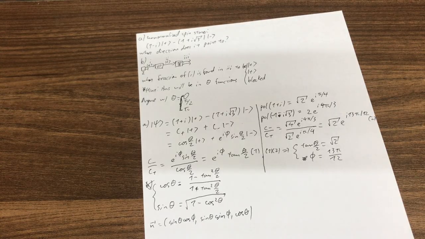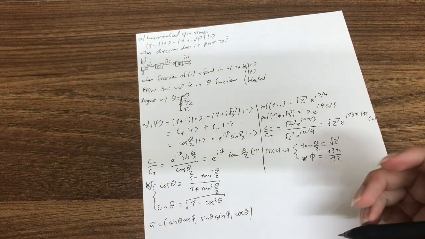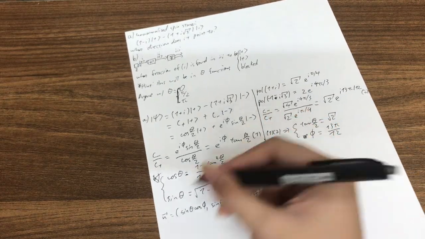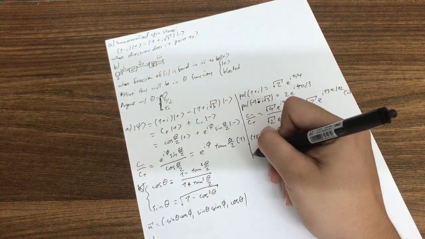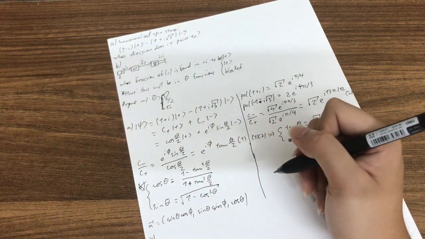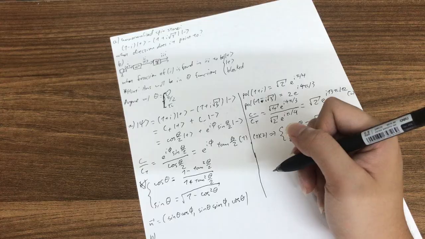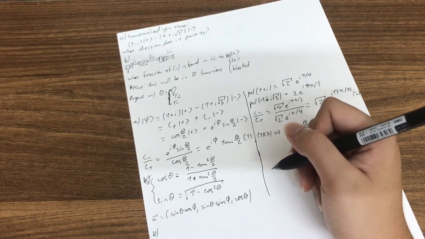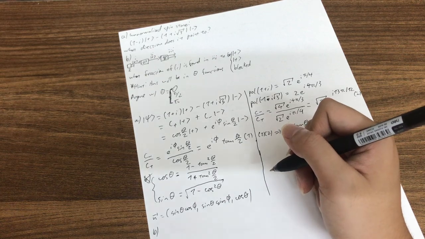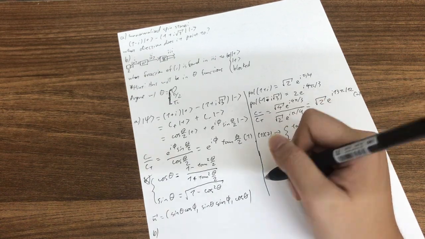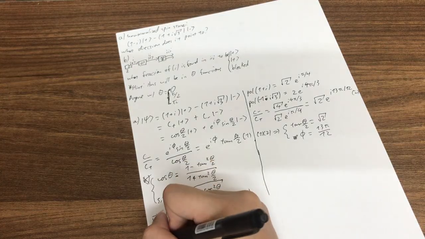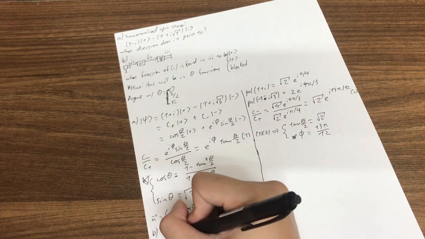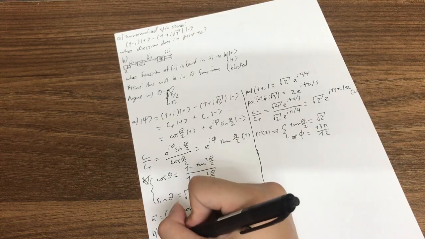Okay, so now we're going to move on to B. B is not that hard, but kind of weird to imagine. So the first thing you have is the first step. You're going to get a pure plus state.